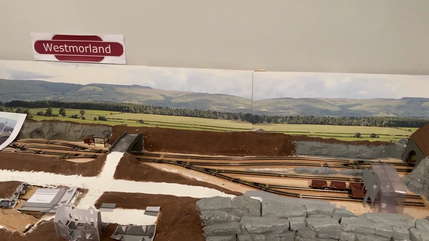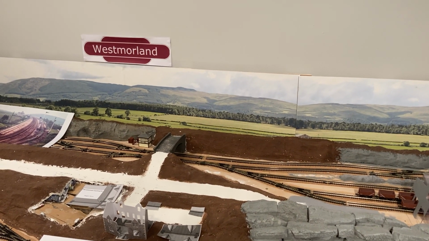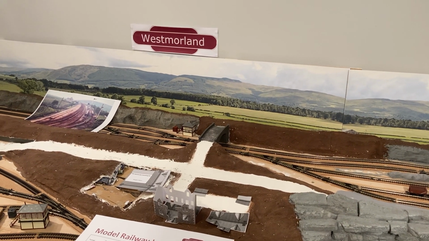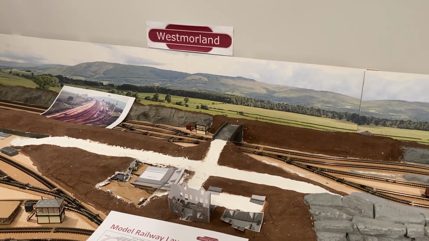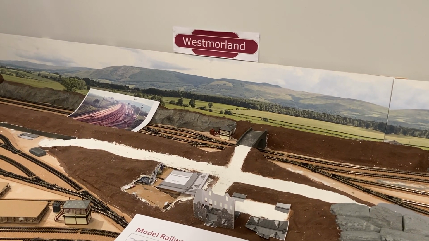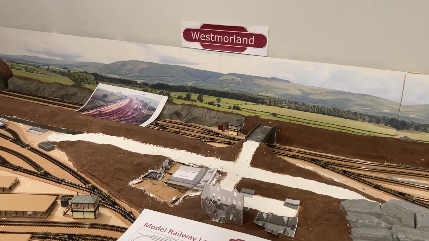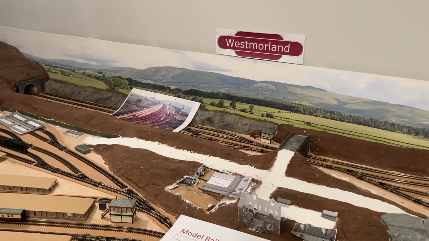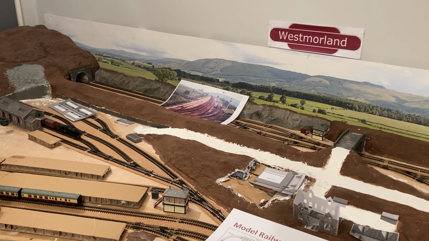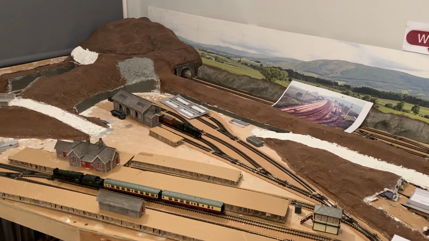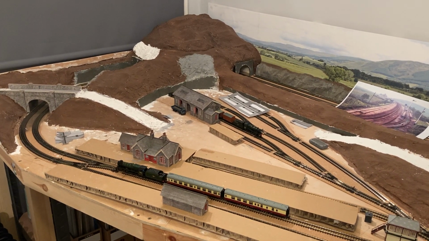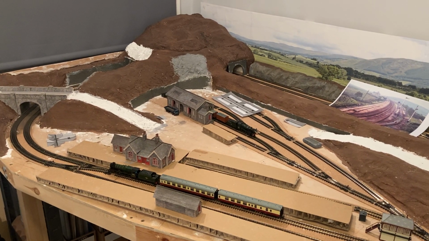And the name of the layout is Westmorland, and that's really the area around the Settle and Carlisle line that I've chosen to model, and that really takes in the various stations and so forth in that area. The most prominent one is Kirkby Stephen, and that's the station that I've based Westmorland on. By no means is the layout prototypical, but I've tried to take elements of the Settle and Carlisle line and incorporate them into the layout.